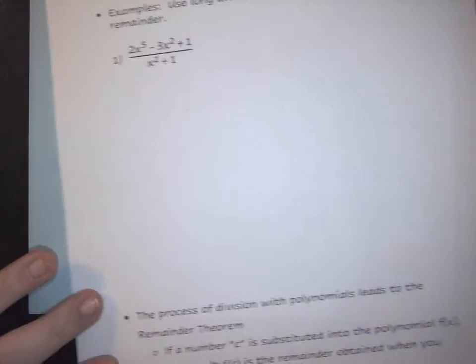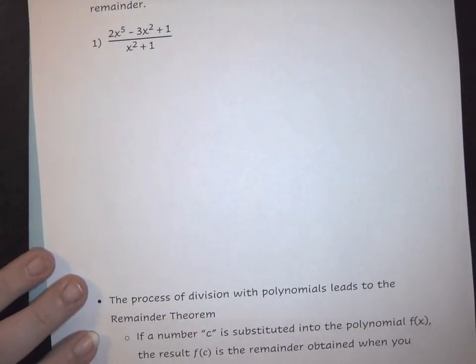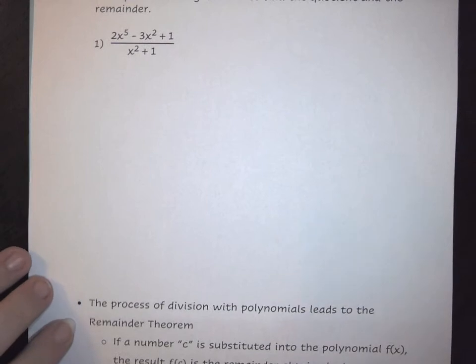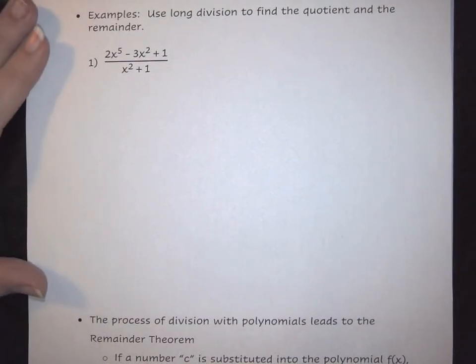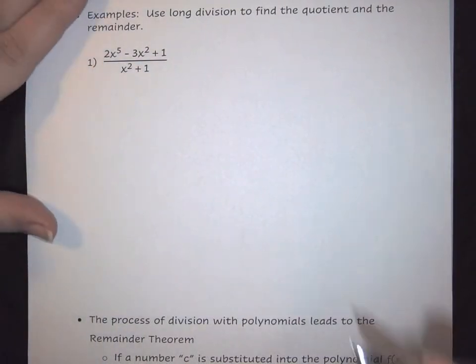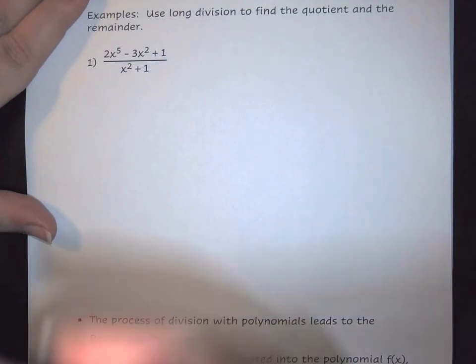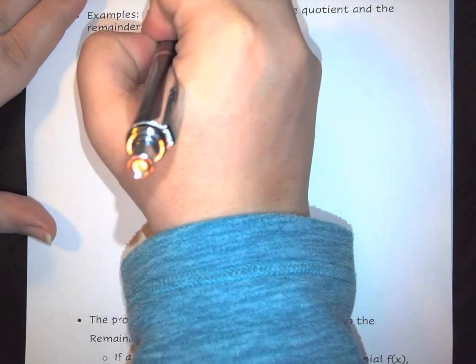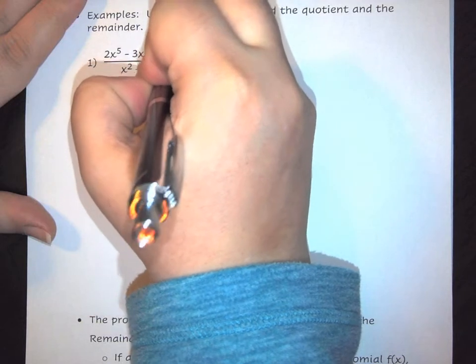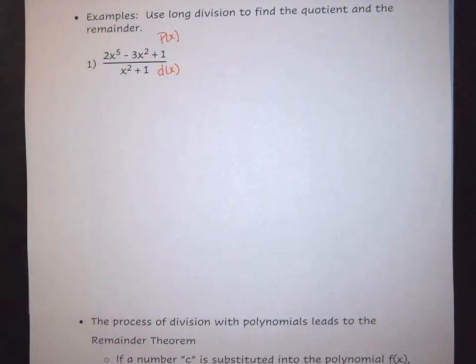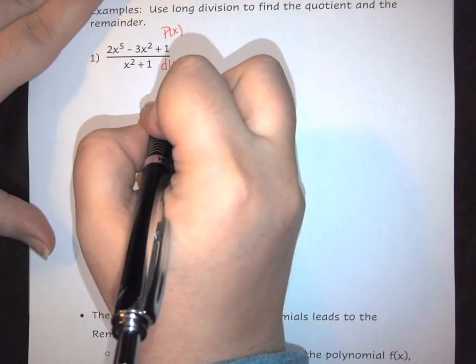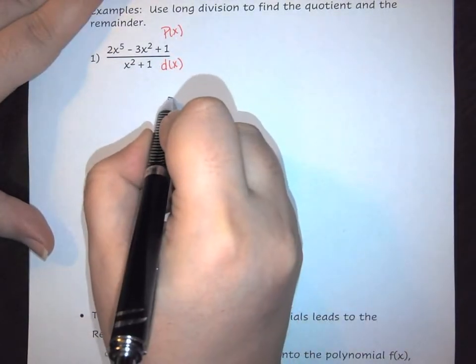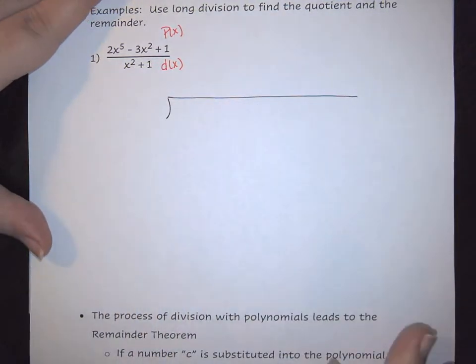So I've got a pretty good example here for us to look at to demonstrate this concept of long division. So we're going to use long division here to find the quotient and the remainder of the following. Now, a big thing that we need to keep in mind is that we have P of x divided by D of x. So here, in this case, we would go ahead and set up your long division. And notice I'm making it rather long.